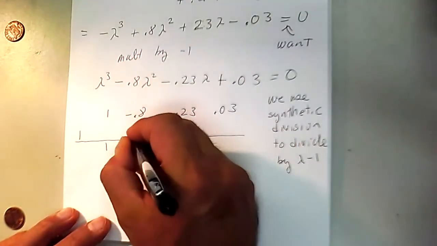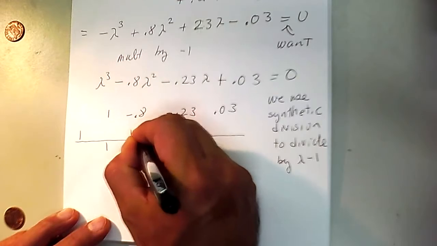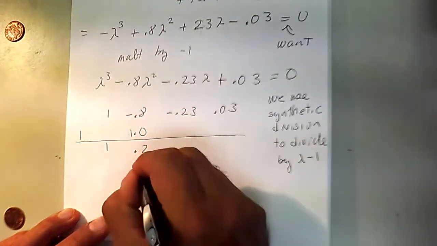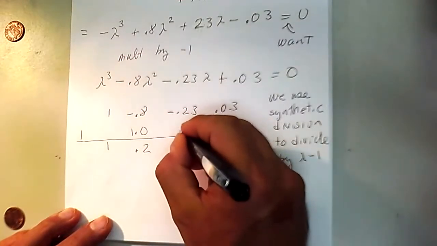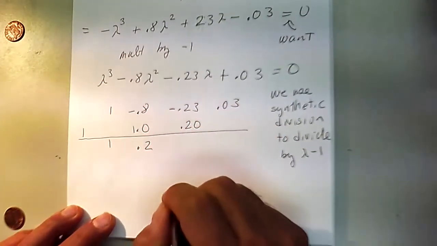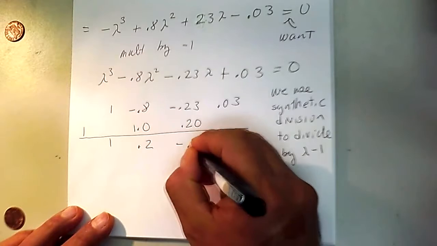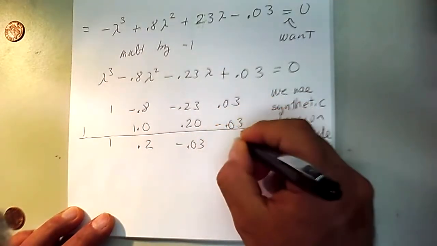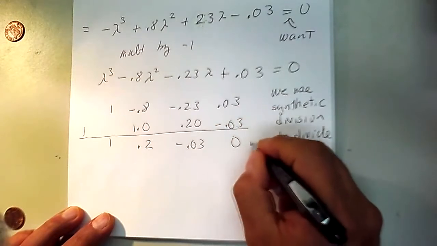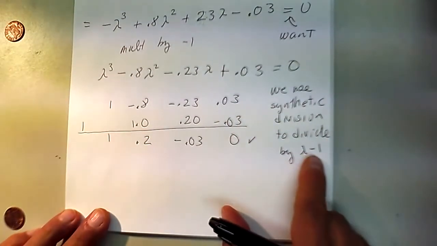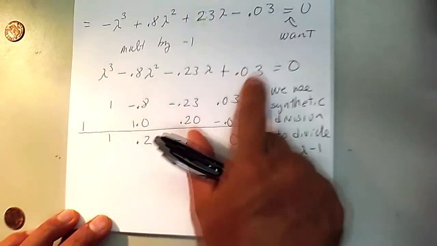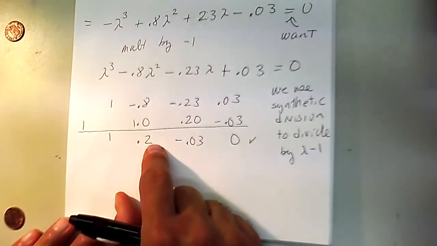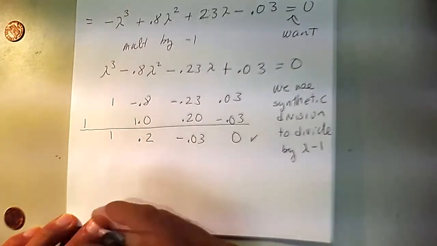So 1 times 1 is 1, but then we add those two, so we end up with 0.2. 0.2 times 1 is 0.2, and that is going to give us negative 0.03, multiplied by 1, and we get negative 0.03, and that gives us 0, which is what we want. That means that indeed 1 is a 0 of this polynomial, but this synthetic division gives us more information.